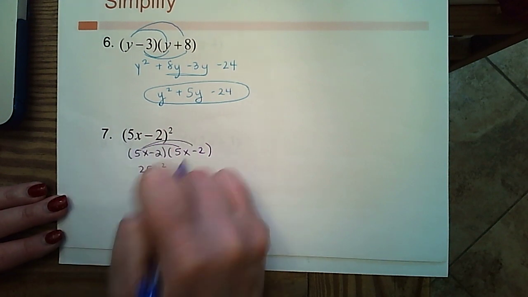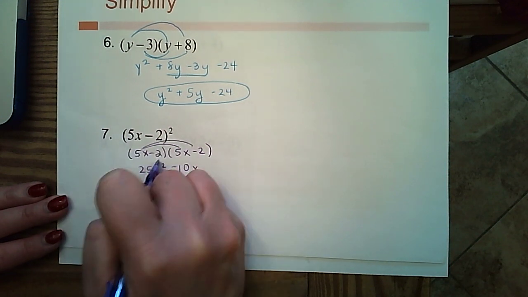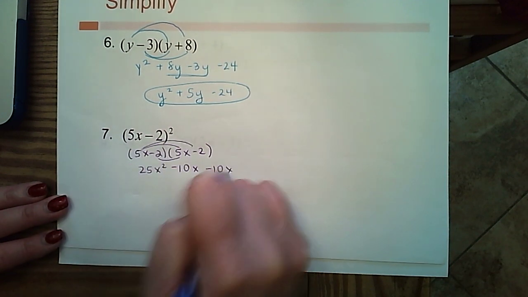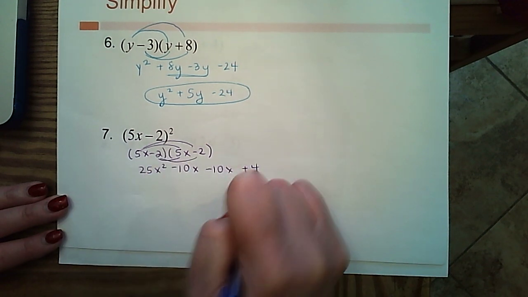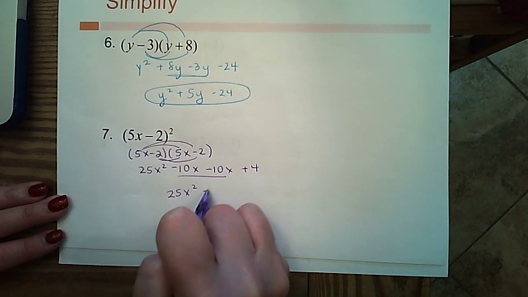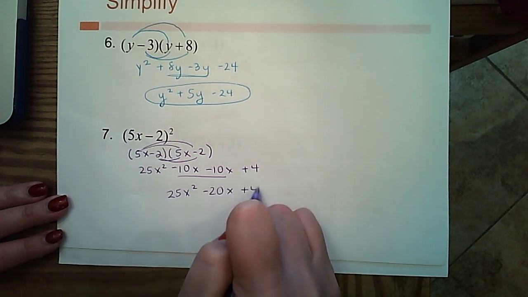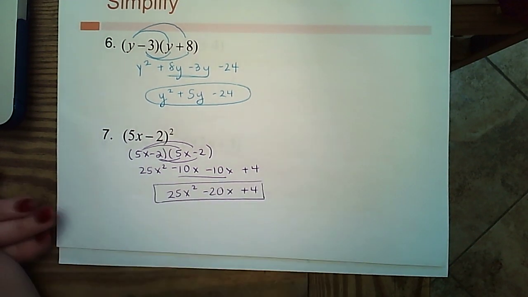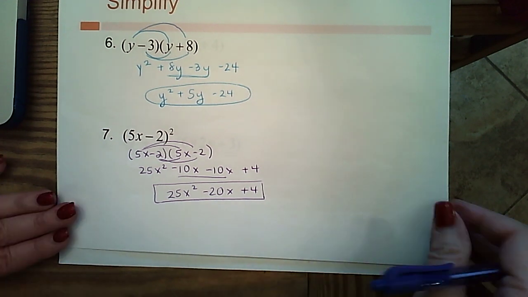25x squared minus 10x minus 10x plus 4. Middle term goes together. Done. Perfect.